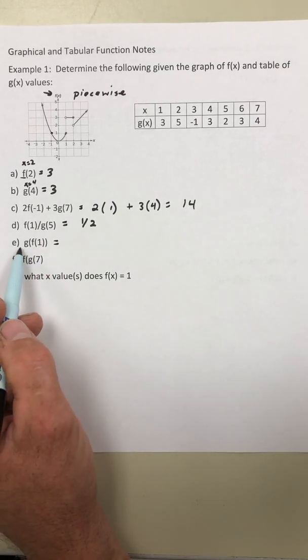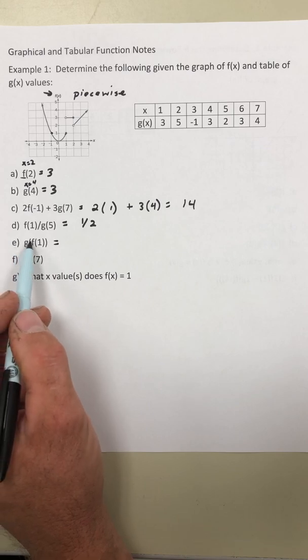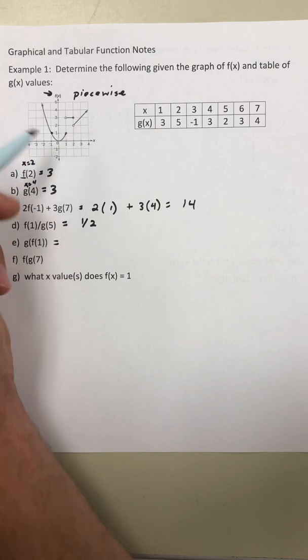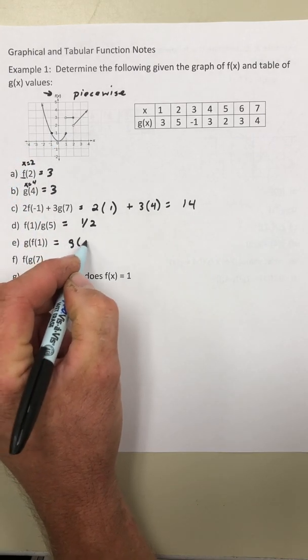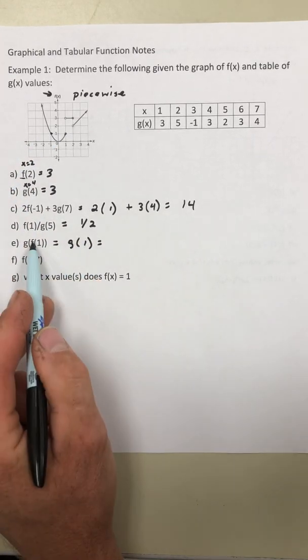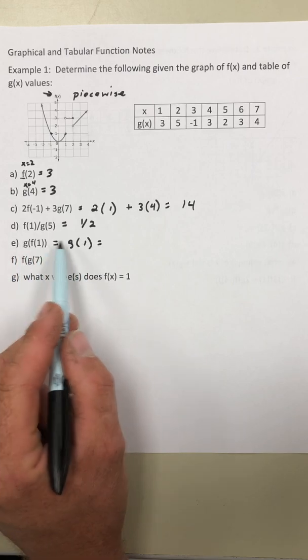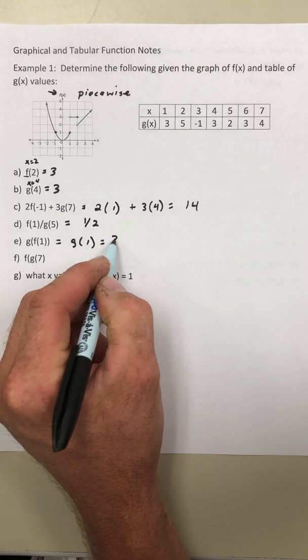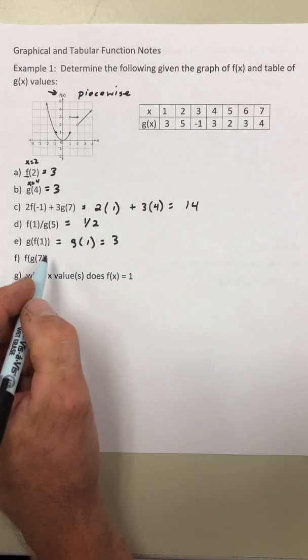Here we have a composite function for part E, g of f of 1. Well, f of 1, again, we found that before. f of 1 is 1. So we're looking for g of 1. Replacing that f of 1 with 1. So g of 1, again, x equals 1. So the g value of 1 is 3.